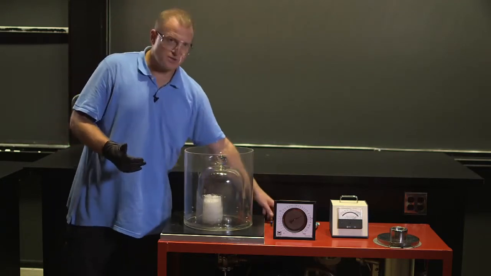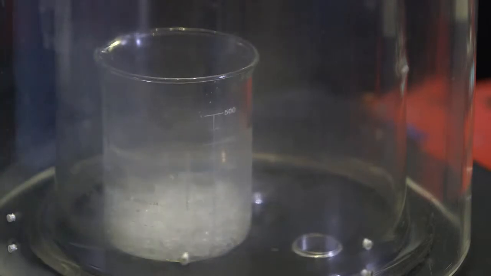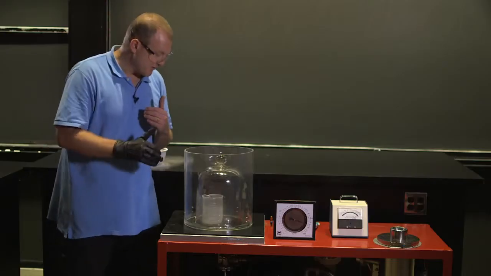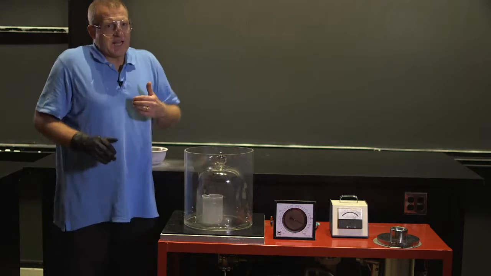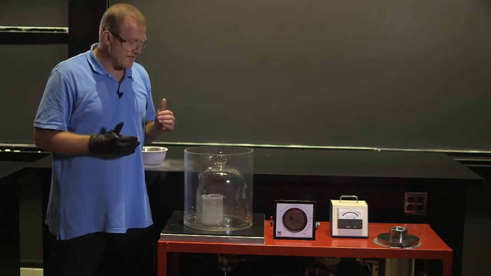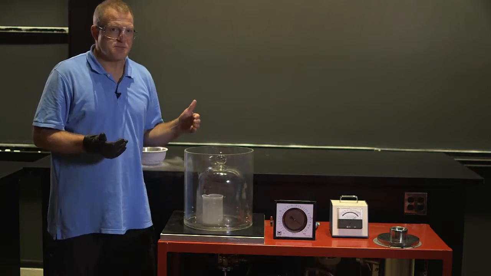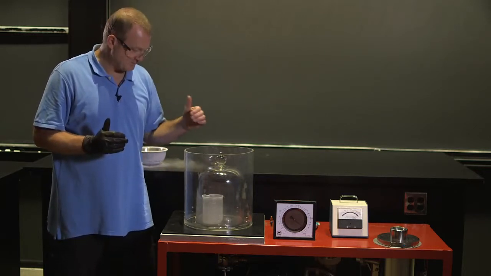And I can equalize the pressure by venting the bell jar to the atmosphere, and the moment I let any air in, there's enough heat in that air to melt the solid nitrogen back into liquid. So solid nitrogen is something that you can make, something that you can look at, but it's nothing that you can really ever touch.